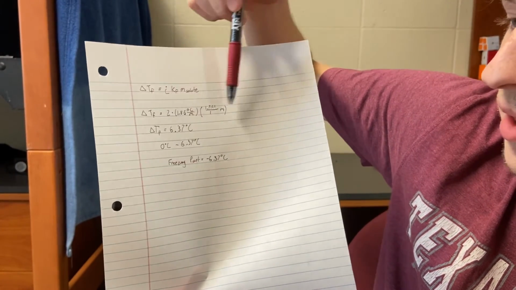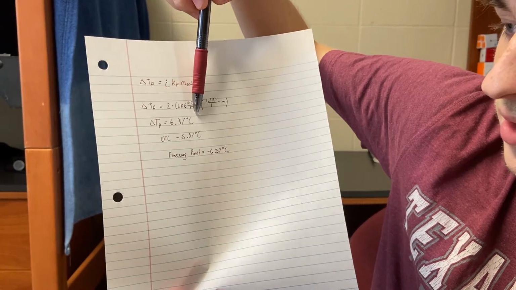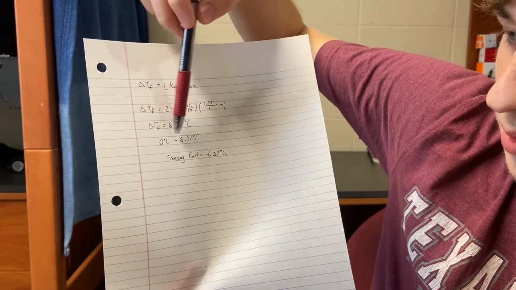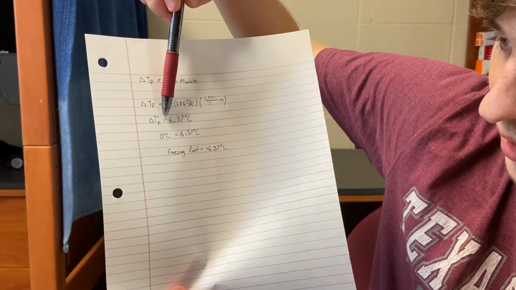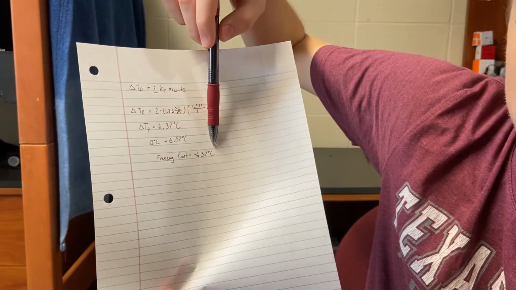So if you multiply this all together, we're going to get the change in freezing point is going to be 6.37 degrees Celsius. So we can subtract this from the original freezing point of water, which is 0 degrees Celsius, to get the new freezing point of about negative 6.37 degrees Celsius.